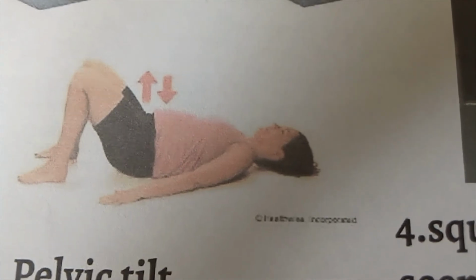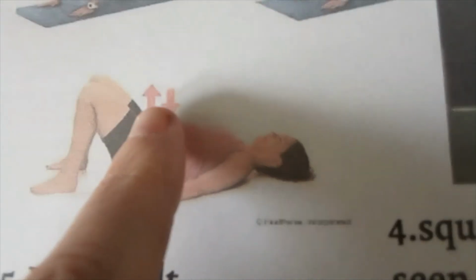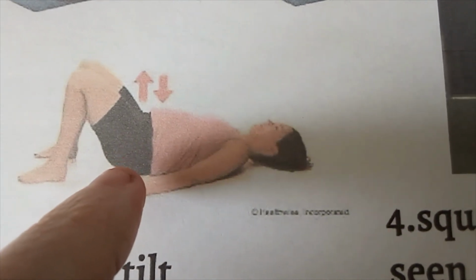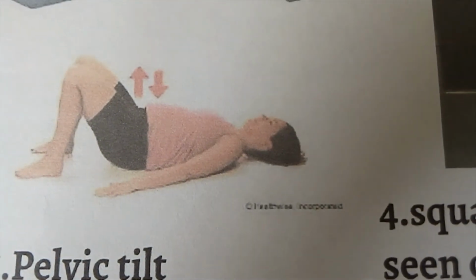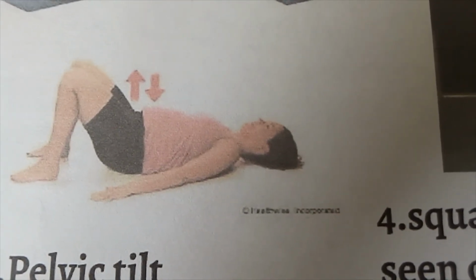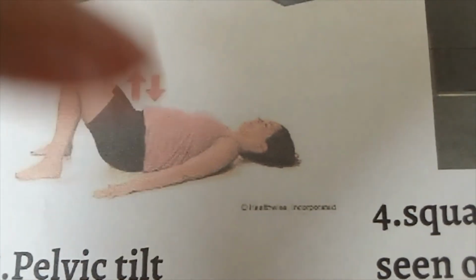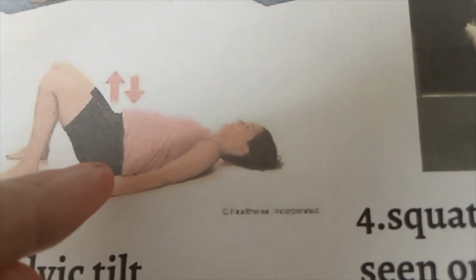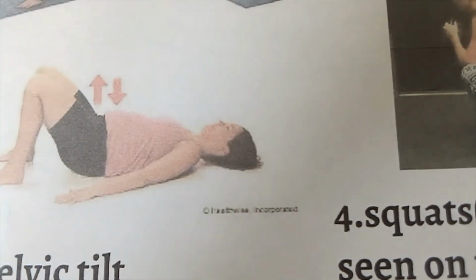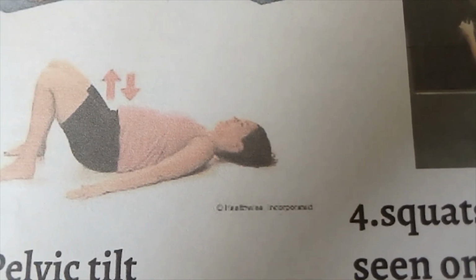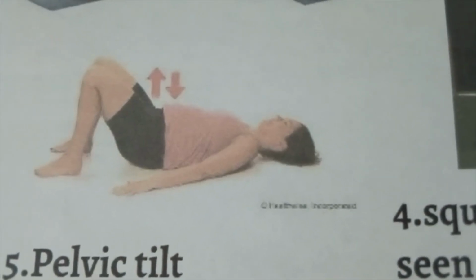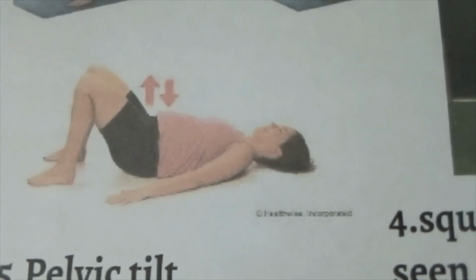You're going to pull your belly button in towards the spine, pushing your pelvis up towards the ceiling at the same time, and that will allow you to tilt. You're also going to tighten the glutes and the hip muscles as you tilt the pelvis forwards. You're going to hold for 5 seconds and do maybe 5 sets of 20.